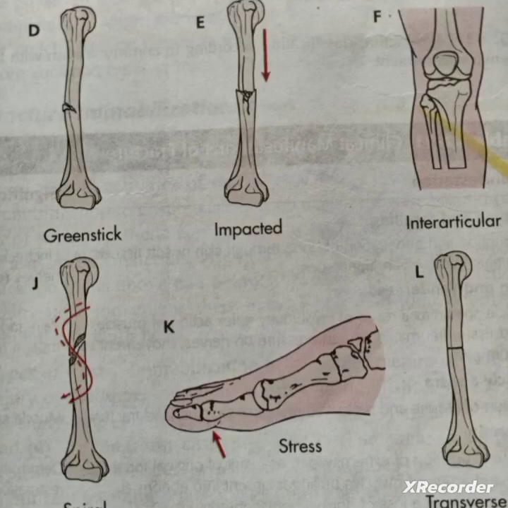Next one, green stick fracture. Green stick fracture is an incomplete fracture with one side splintered and the other side bent. So in this picture you can see that there is a disruption in one side of the bone and the other side is normal. So that is known as the green stick fracture. Usually one side will be bent and the other side will be splintered.